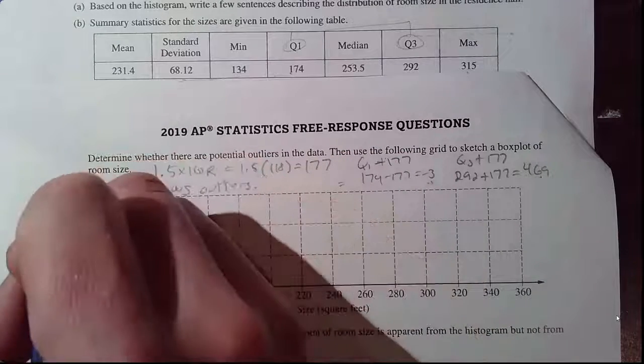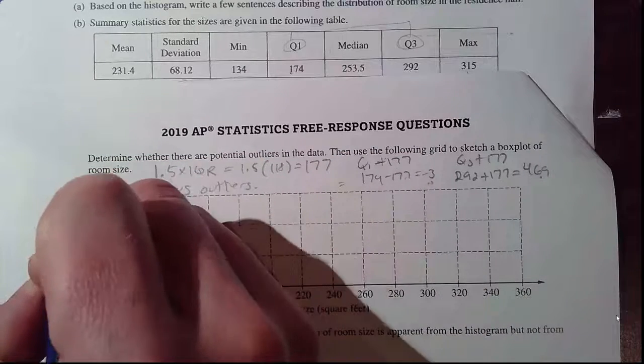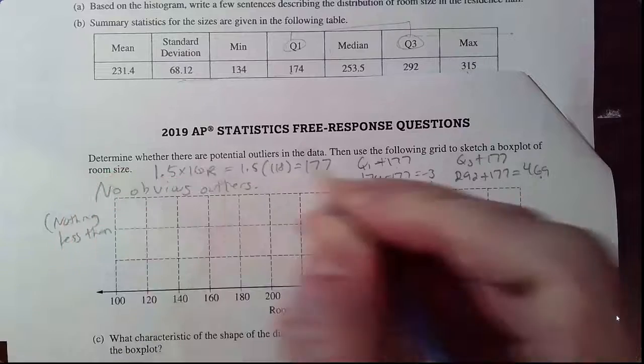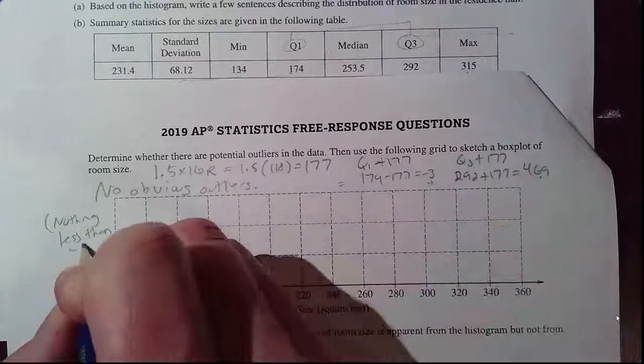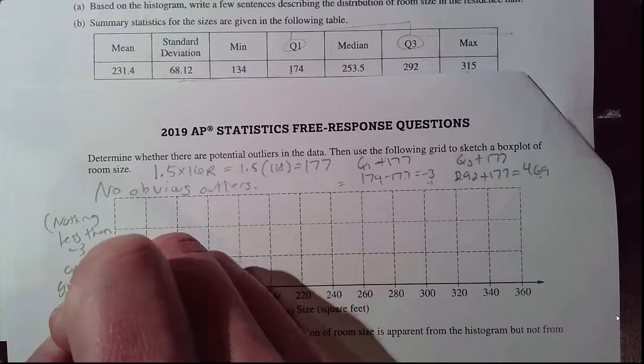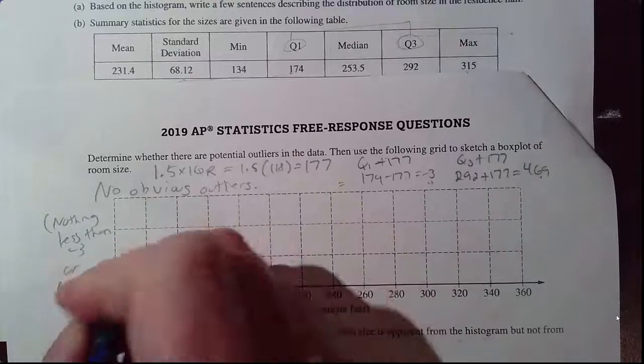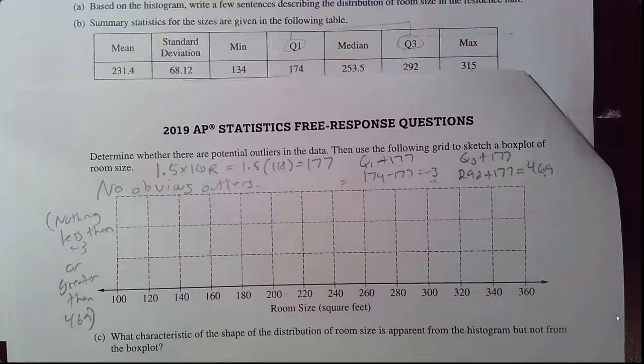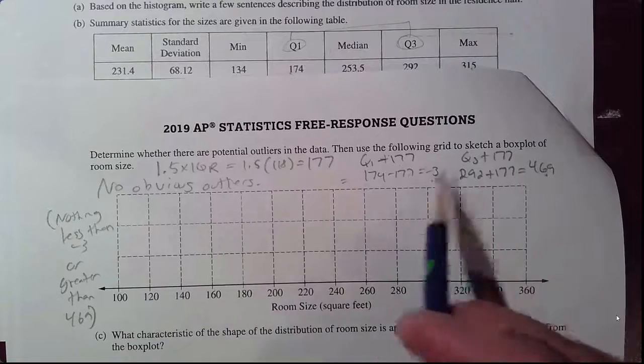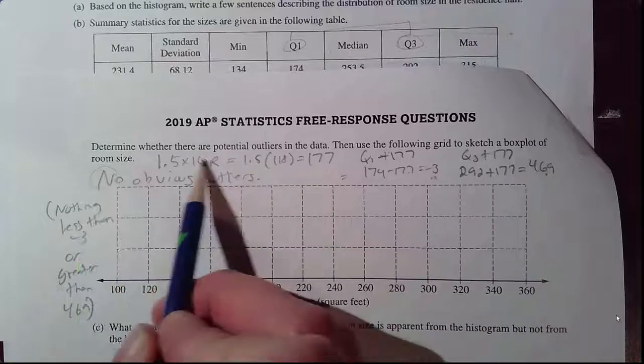Nothing less than -3 or greater than 469. So be clear about how your calculations tie in to your conclusion. That's always important on AP tests.